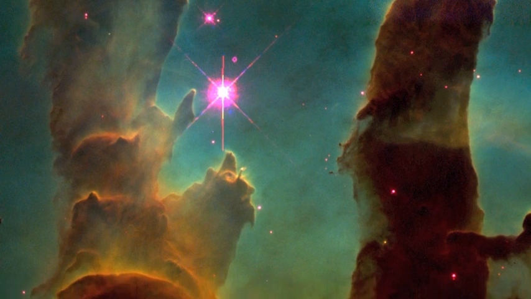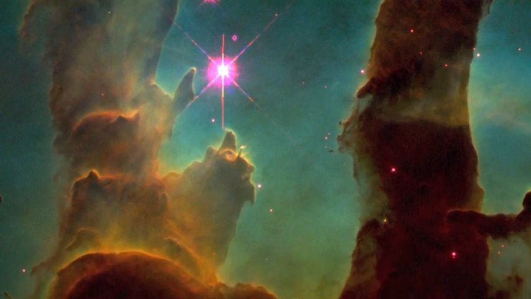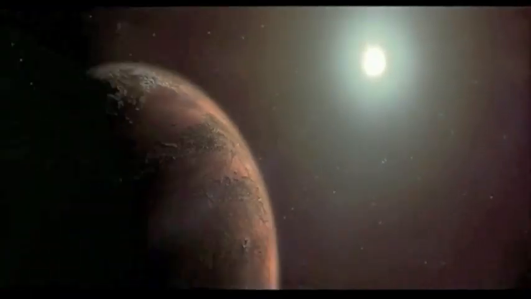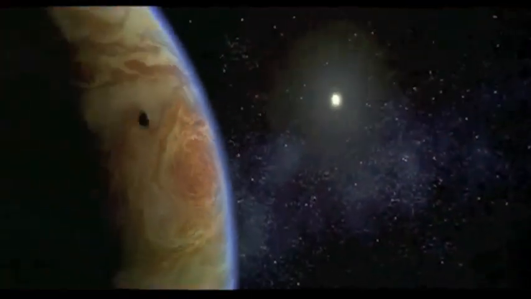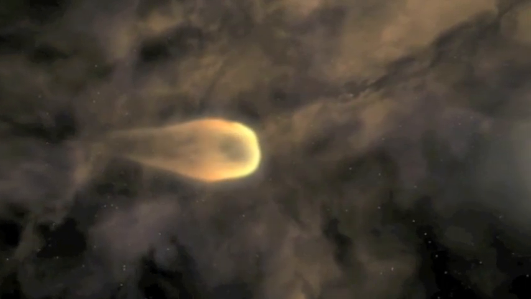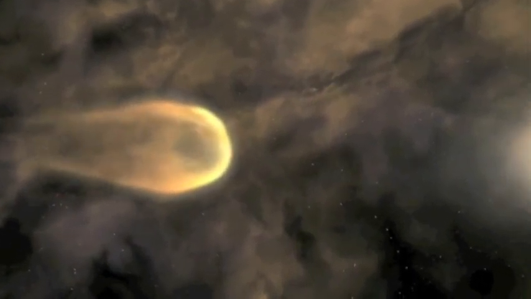Let's zoom in closer. The teardrop-shaped blob you can see is called a proplyd. Proplyd is short for protoplanetary disk. This object is around the size of our solar system. It is a disk of gas that is slowly forming a solar system around the protostar in the center. Our solar system began like this, as a cloud of hydrogen.